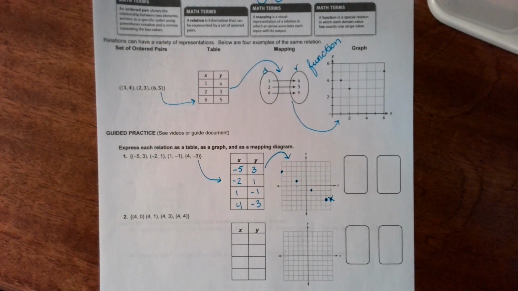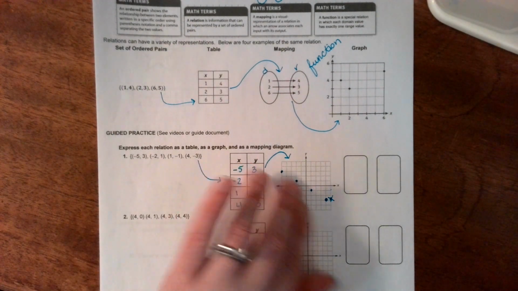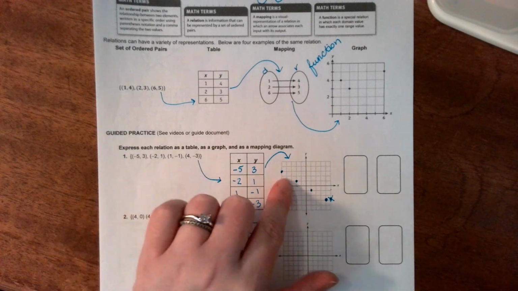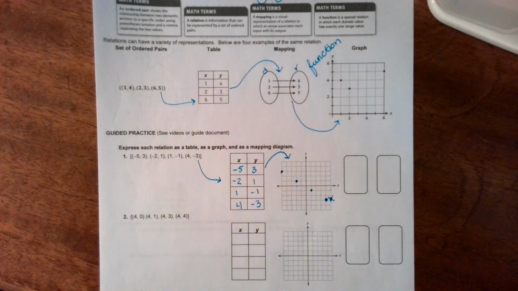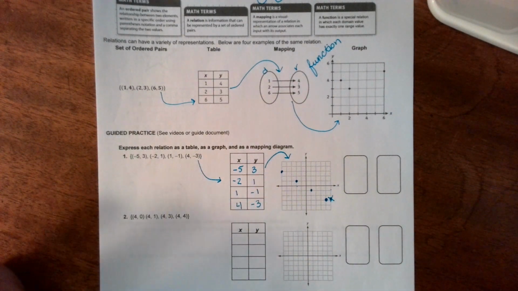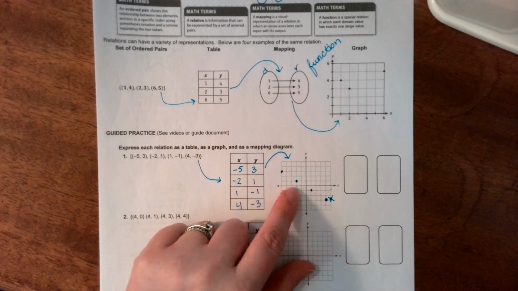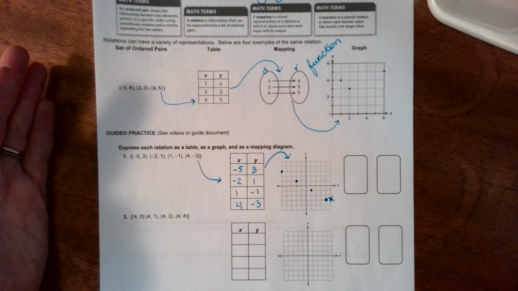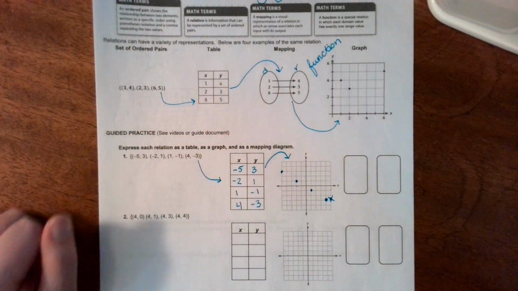There we go. So if you look, a lot of people are going to be tempted to draw a line through this. We are not assuming that this is a function or that this is a linear relationship. We are just graphing the data. We don't have any evidence to suggest what the coordinates in between these are. So we're just going to leave it as a discrete graph.